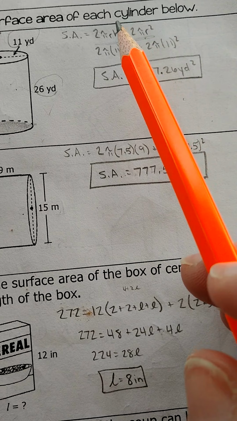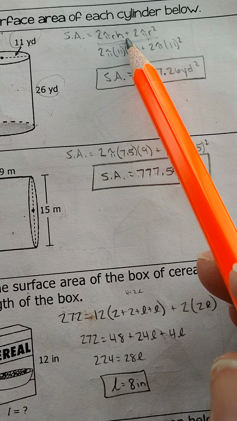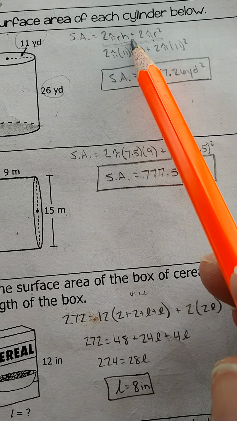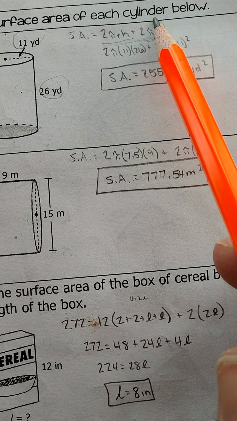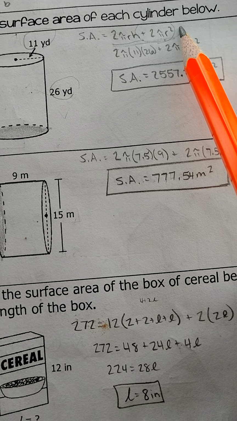If you notice, I have mine written backwards. I tend to put my lateral area first, just out of habit, and then I put my 2 times the area of the base in the back.